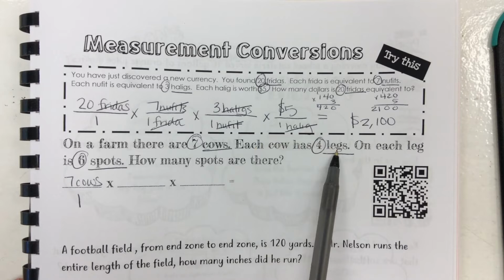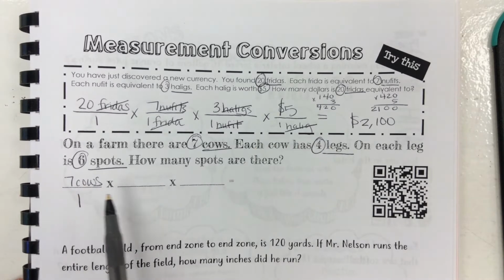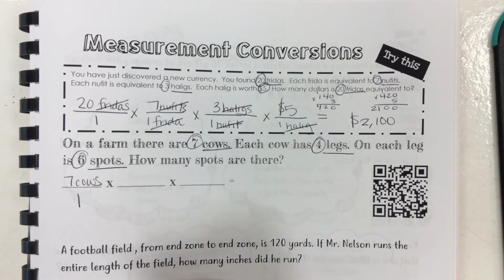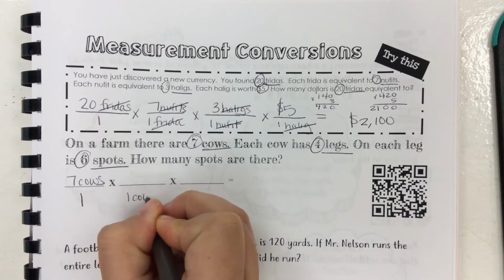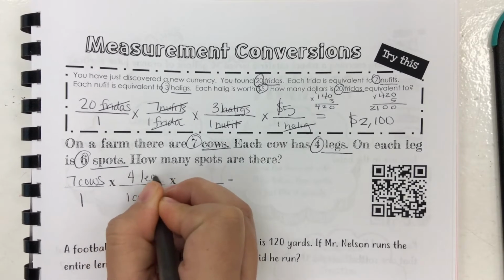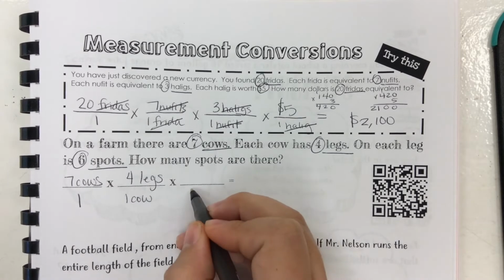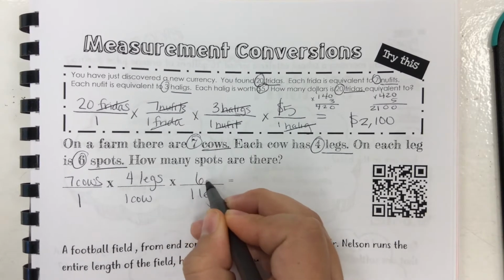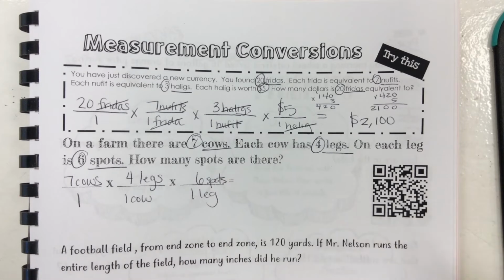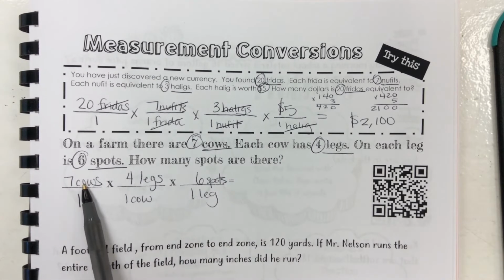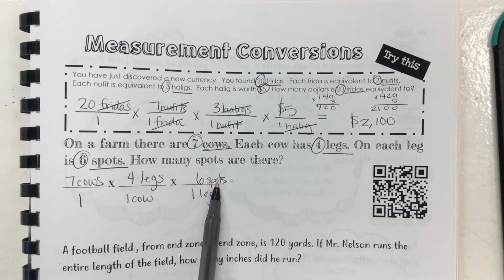Then we're converting that to legs. So since cows is my numerator here, I know that my cows is going to need to be my denominator here. So 1 cow has 4 legs. Okay? And then on each leg is 6 spots. So on one leg, we have 6 spots. Okay? So we converted from cows to legs to spots.